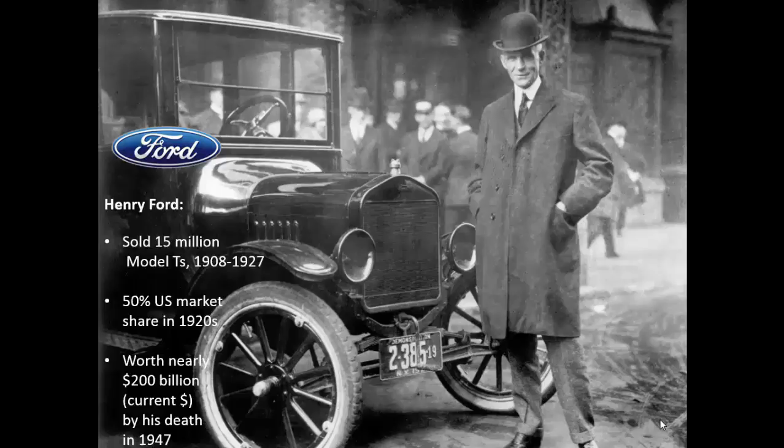But nonetheless, Ford accumulated a massive fortune. By the time of his death in the 1940s, he was worth $200 billion plus in current money. So there's a great success story representing a profitable entrepreneur and the ability to grow and expand and deliver a great product to millions and millions of consumers.